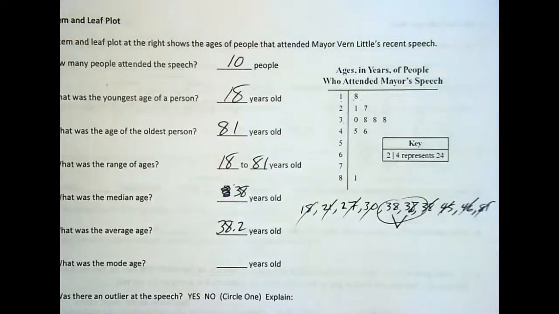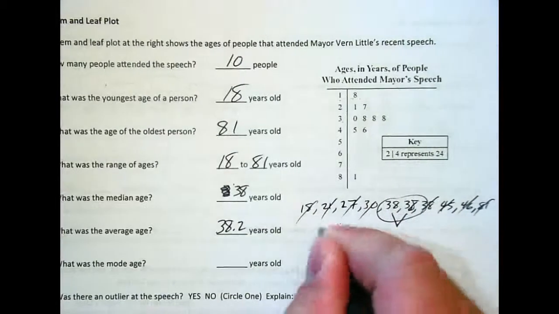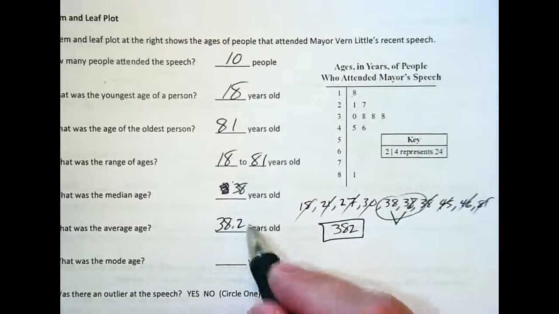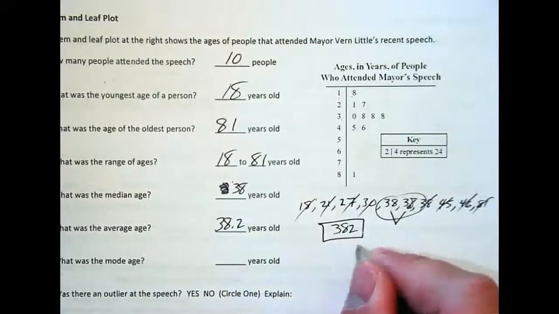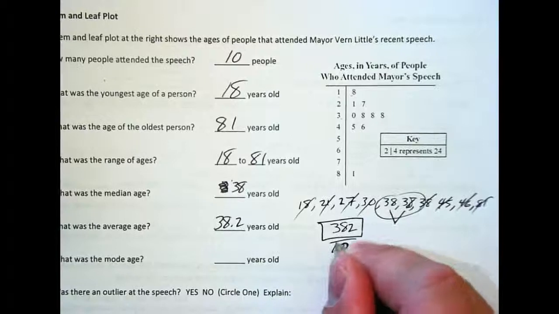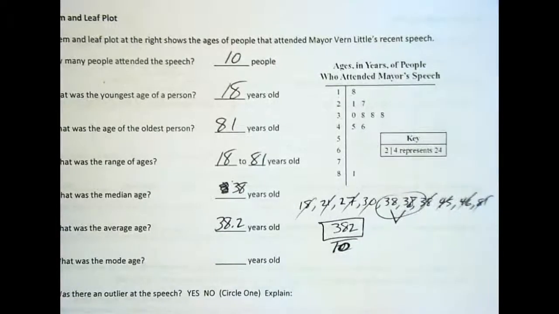No, the sum. Add them all up. Amanda, what'd you get? 382. Even if you didn't have the sum, how many people are there? 10. You just divide it by 10. 382 divided by 10. We could have just moved the decimal. The whole last chapter.